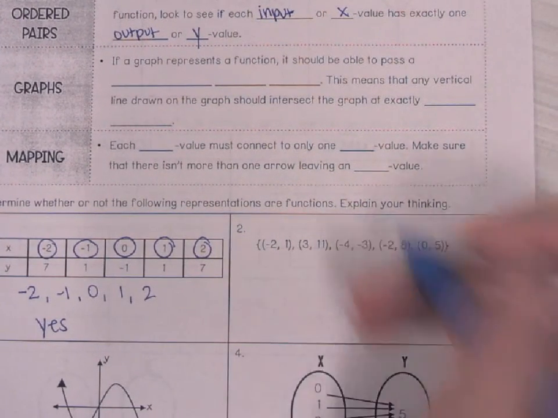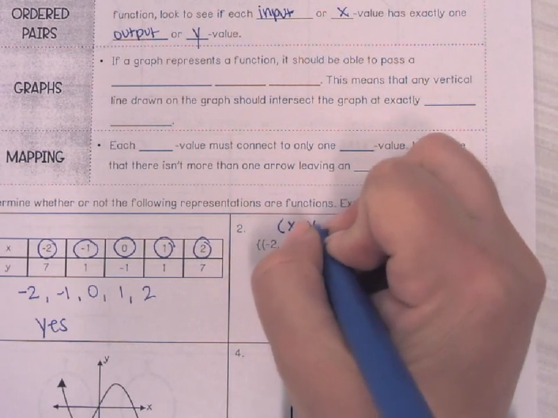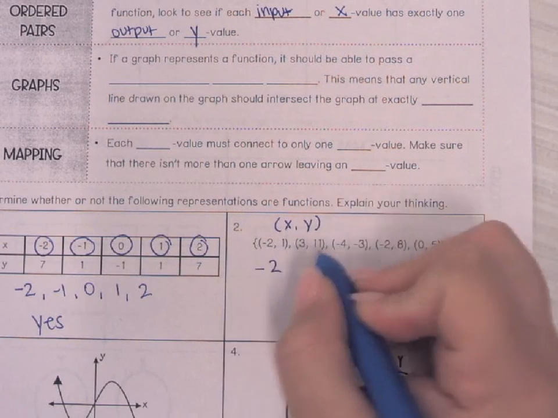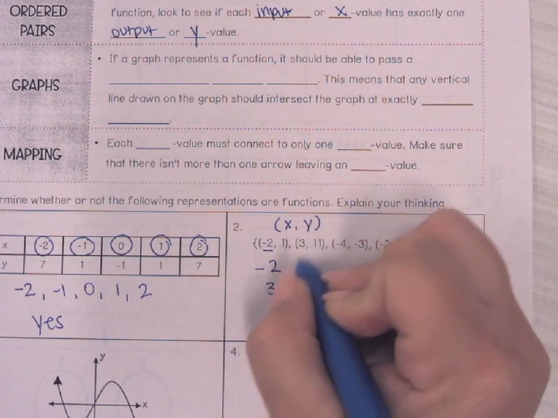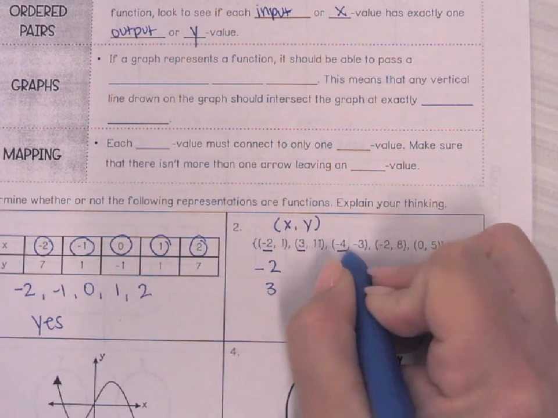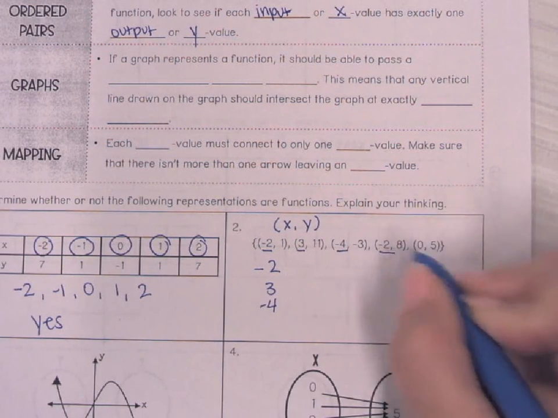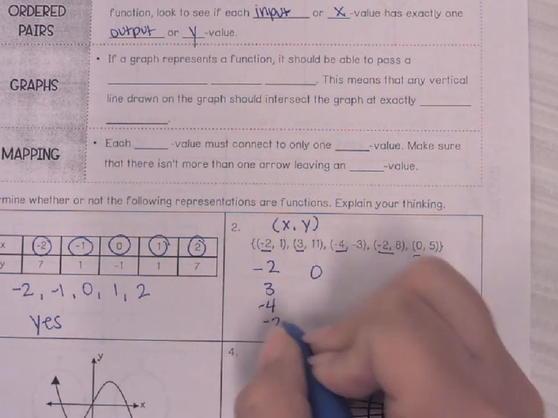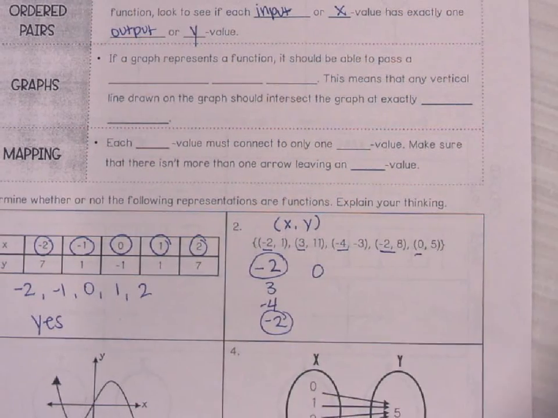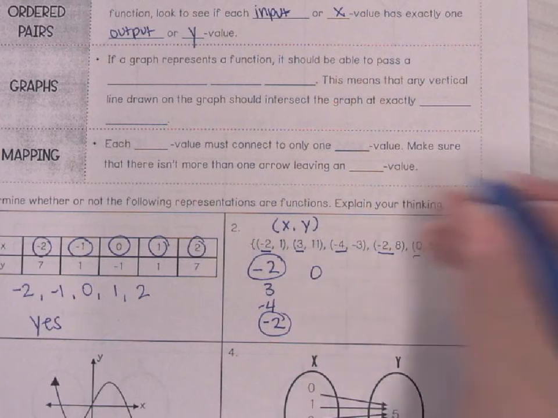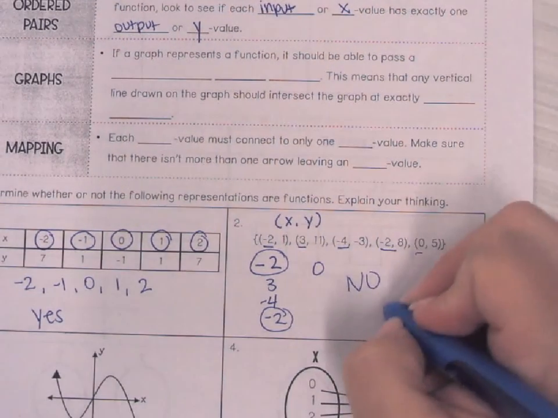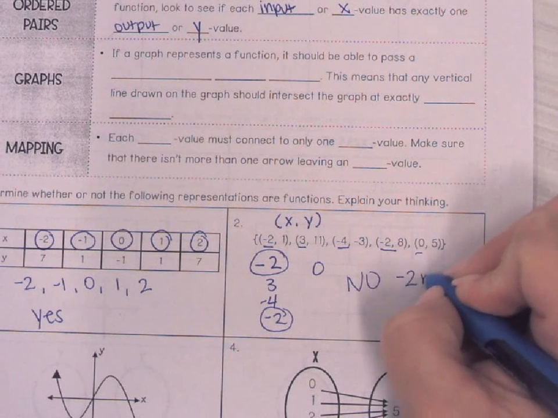Again, with an ordered pair, remember ordered pairs are x and y. So I'm going to just name my x values. I have -2, 3, -4, -2, and 0. -2 repeats, right? I have 2 -2's. So no, this is not a function. Why? -2 repeats.